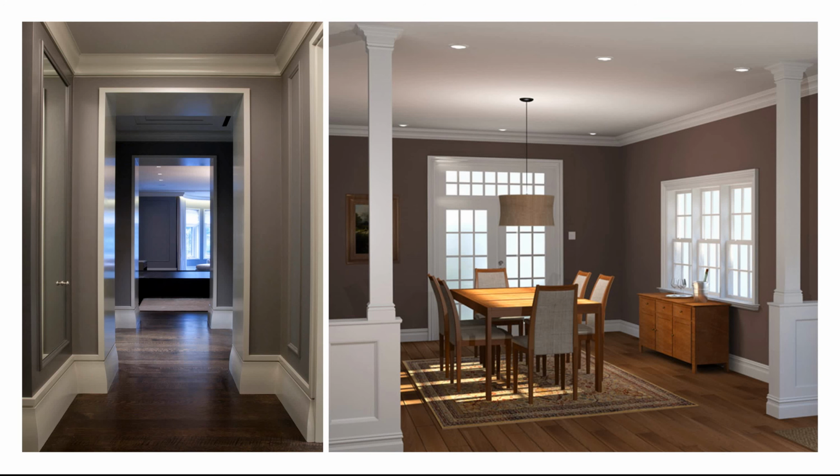And here is a picture of a very, very wide baseboard on the left that I like. It's a little bit taller. The picture also shows crown molding. And then obviously the next one is a picture of crown molding and base molding as well.